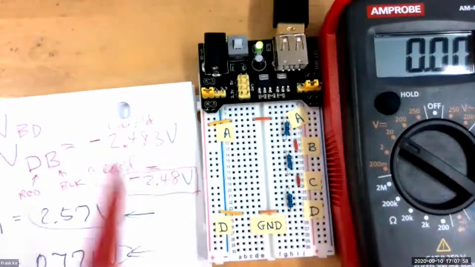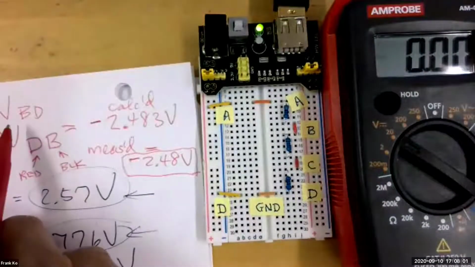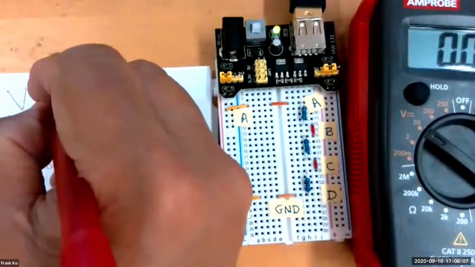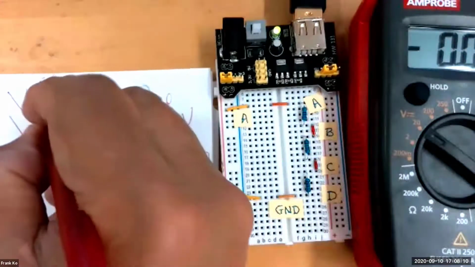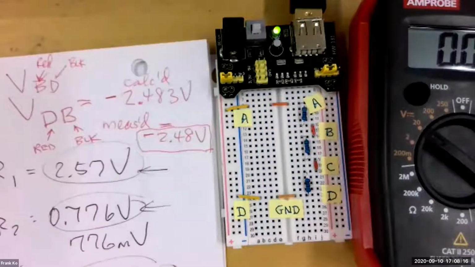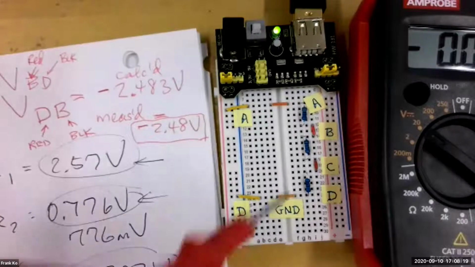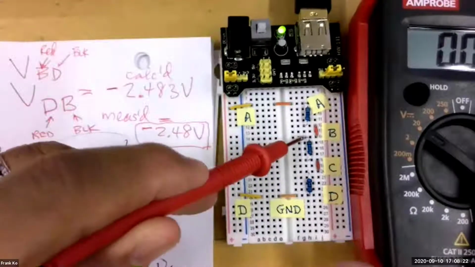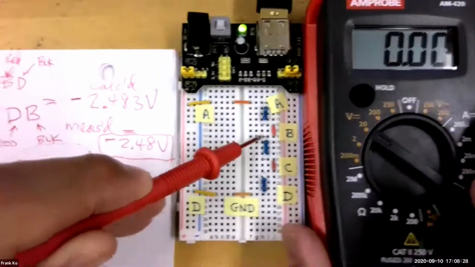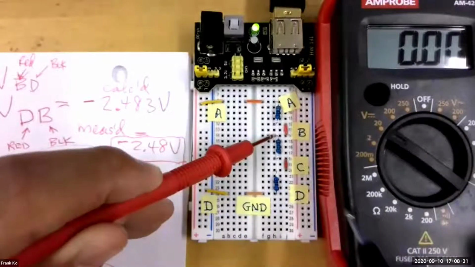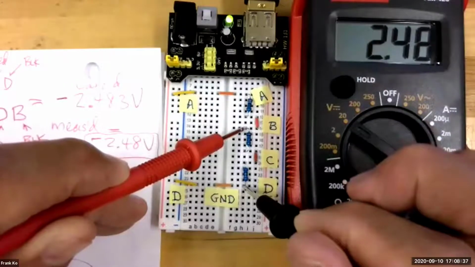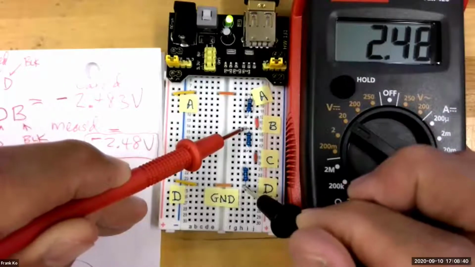V, B to D. Where does my red probe go now? Always the first letter, right? So this gets red, the first letter, and then the second letter will get black. So now if I put my red probe at point B, and my black probe at point D, moving this back into view. It's still 2.48, but it is positive, yes?